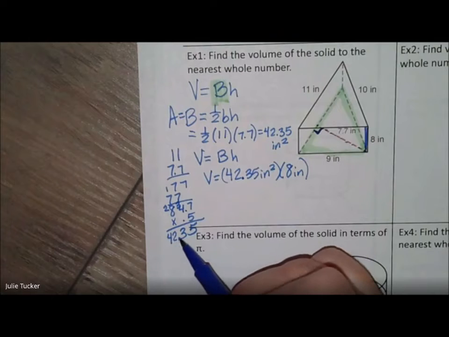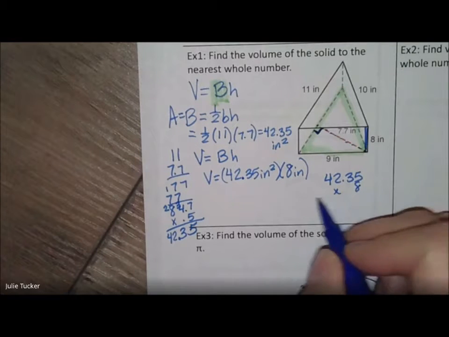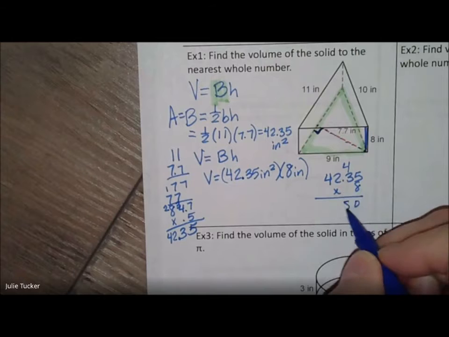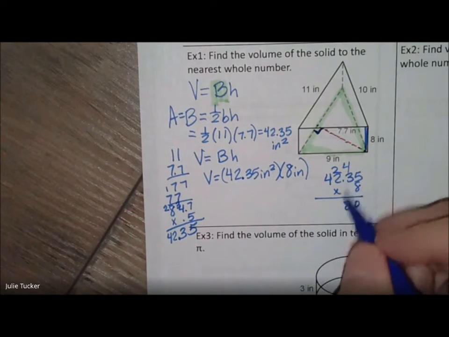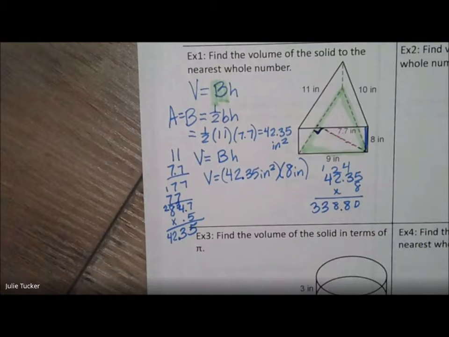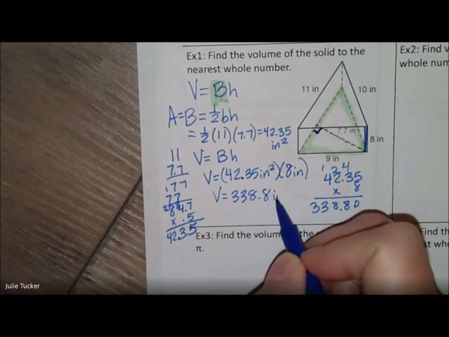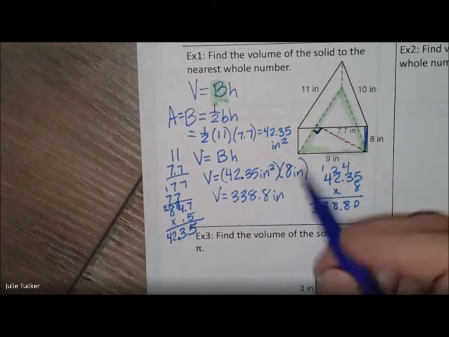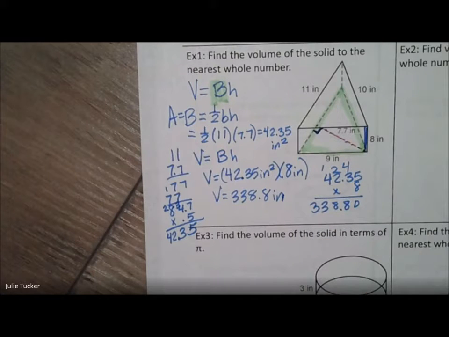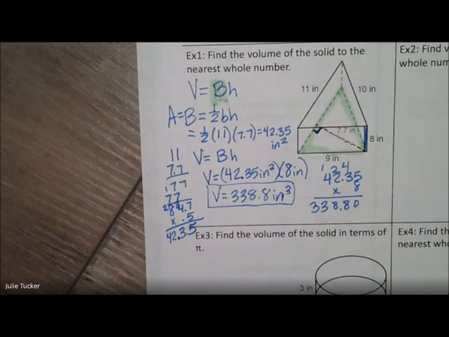So now I have to do 42.35 times 8. That's 338.8 inches. Now, if we do inches squared times inches, what do we have? Good. Nice work. So this is our final answer.